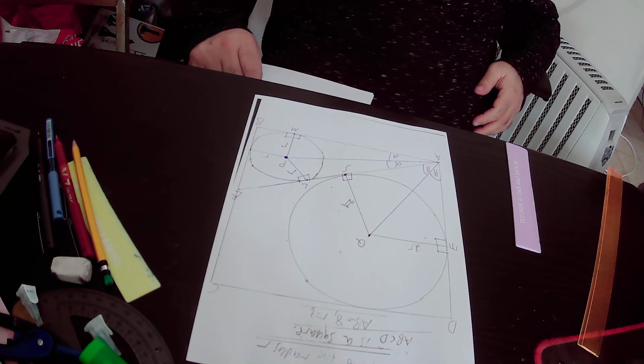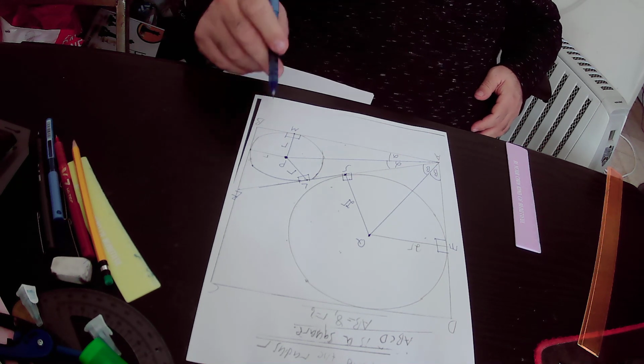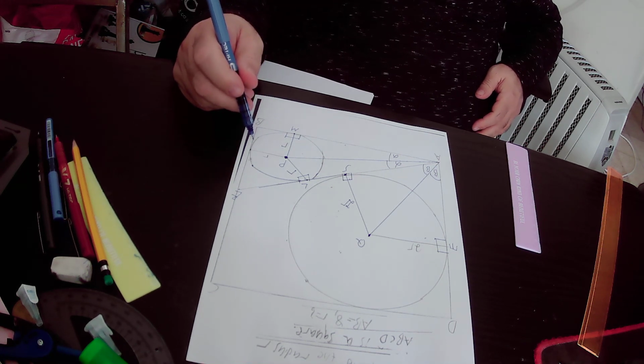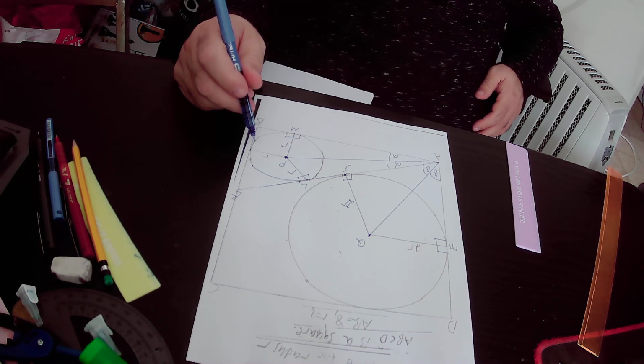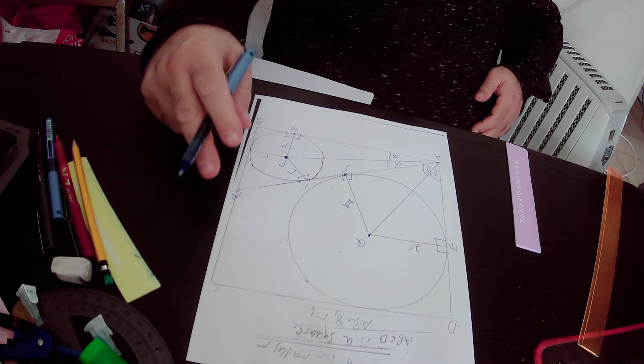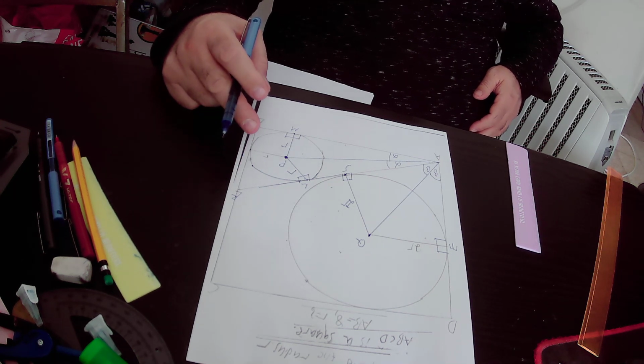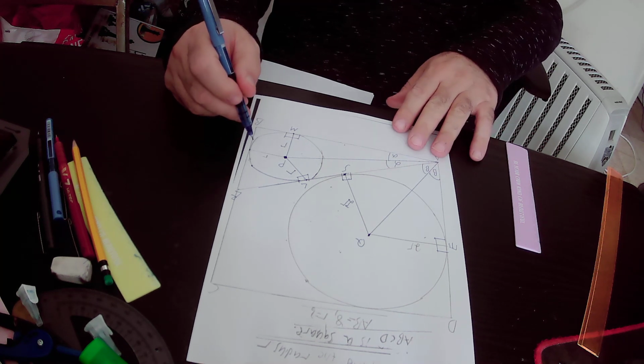Actually, we will define the touching point between tangent CB and the small circle, this point, as point N.